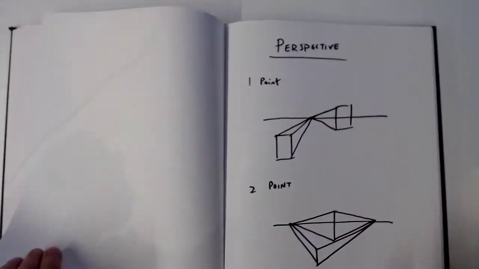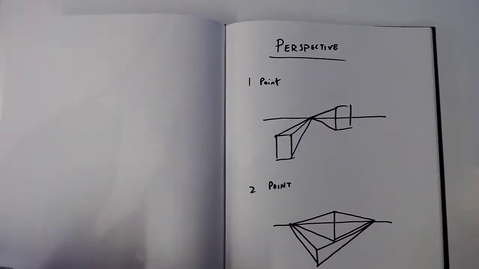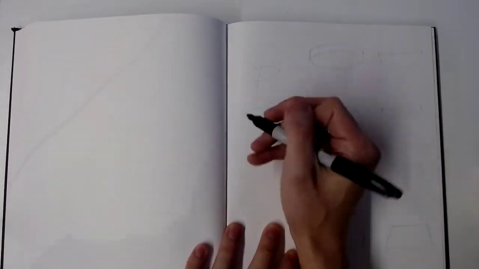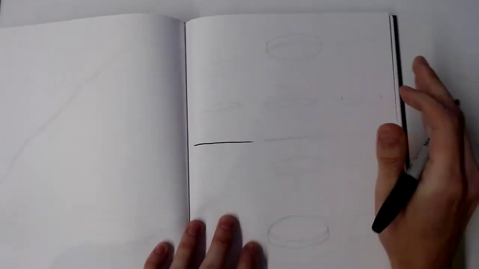And so what will be really important for us is the horizon line and the eye line.